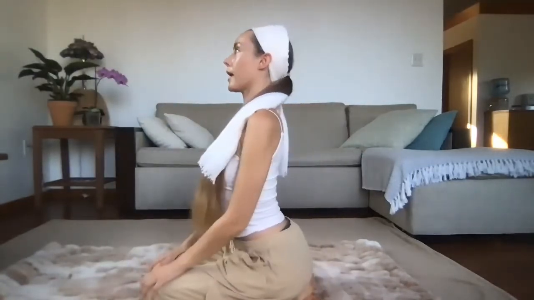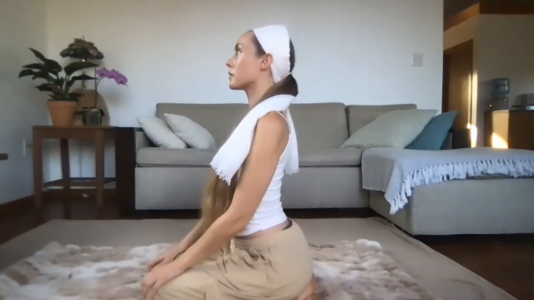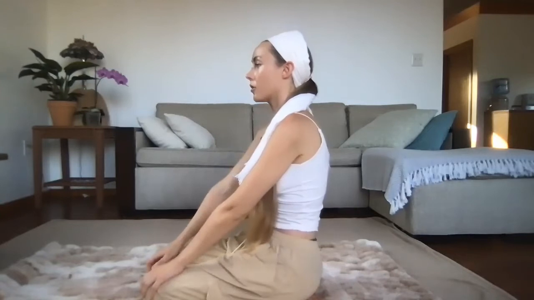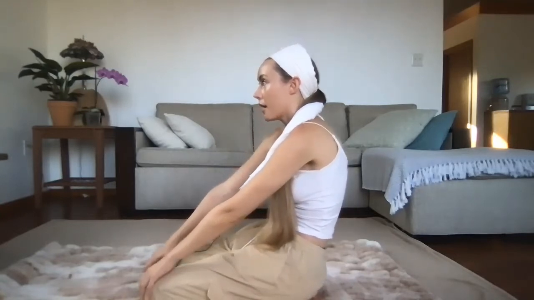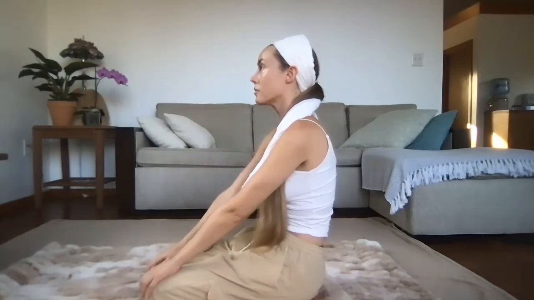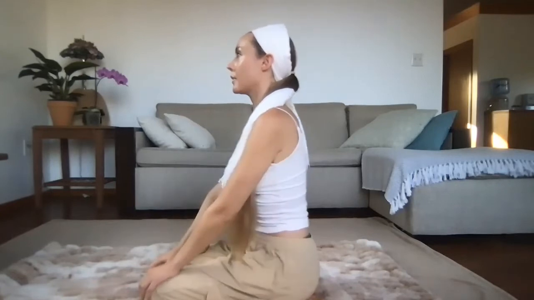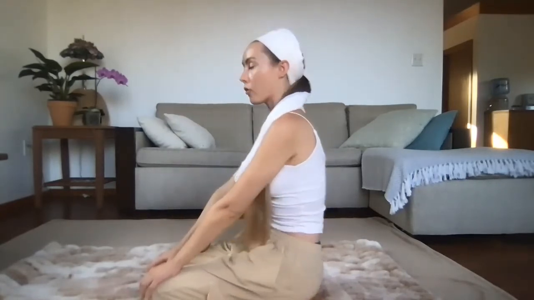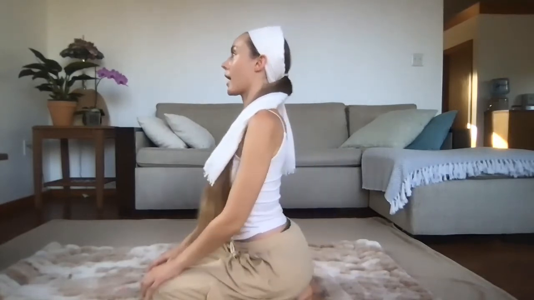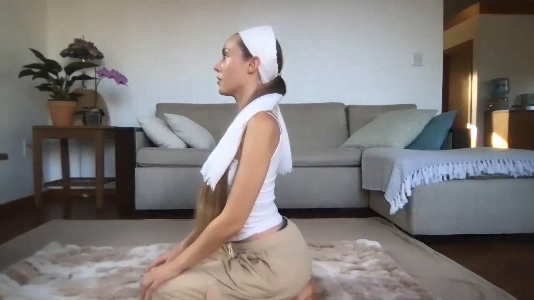So we're going to inhale, arching the spine, and exhale, curling the spine. And as you can see, my head stays parallel to the ground. I'm not moving my neck. This is happening in the lower spine and the pelvic area. So again, in and out through the nose. Inhale, exhale.